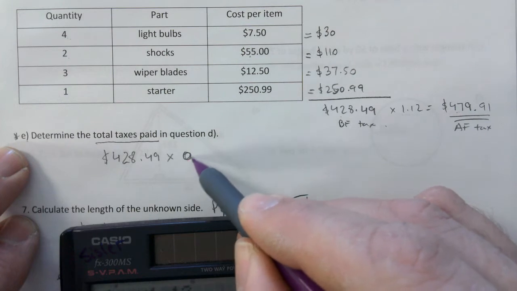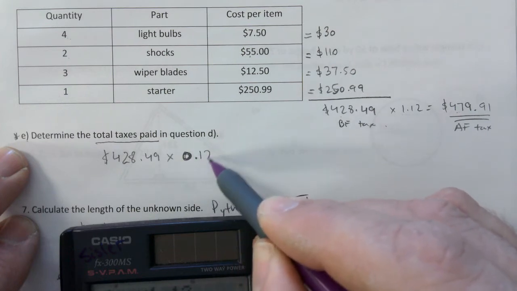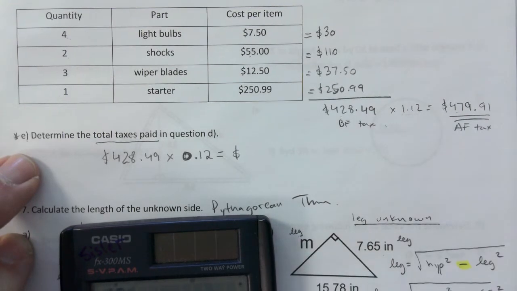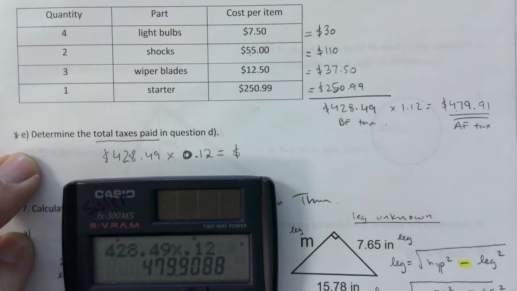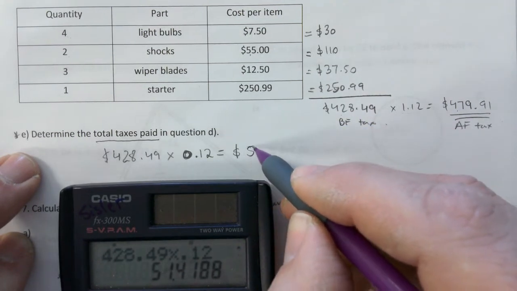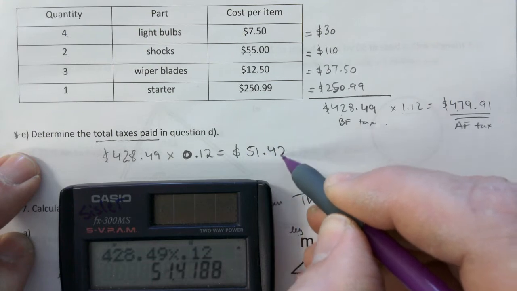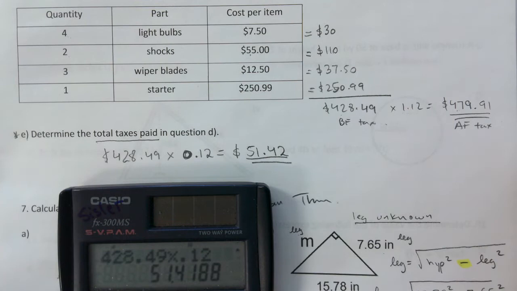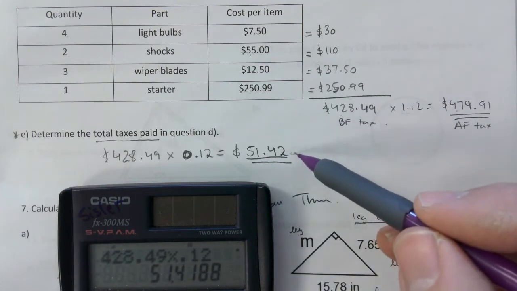So you're going to go times 0.12. If you just want to know how much was paid in taxes, you don't do the 1.12, you just do the 0.12, which is 51.42 cents, right? $51.42. So taxes only.